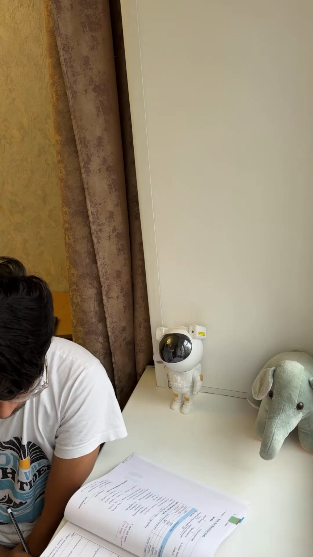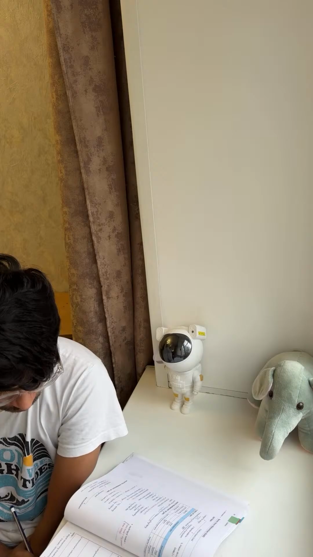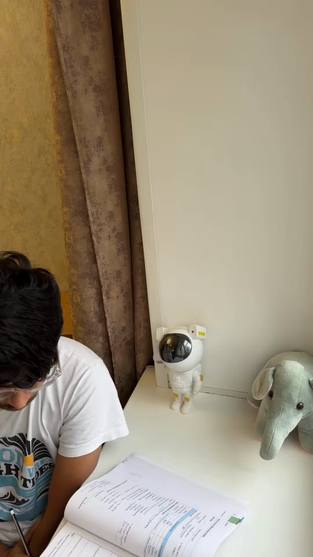Now moving on to the other one, that is, a child having features of shock. First of all, which fluid should I use? Second is, what is the protocol?